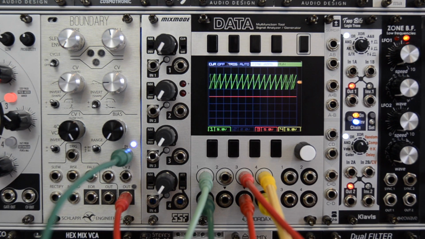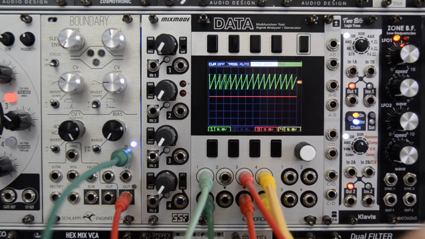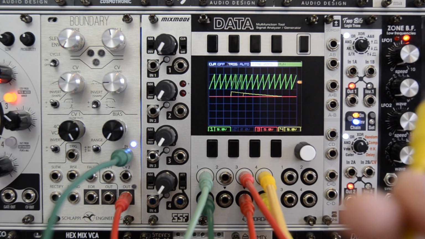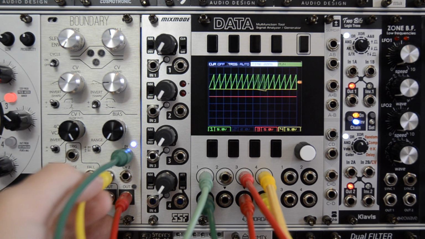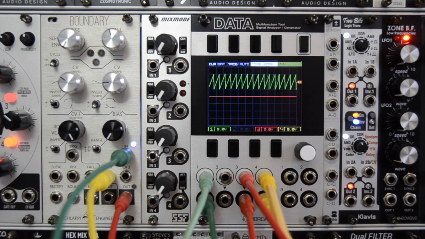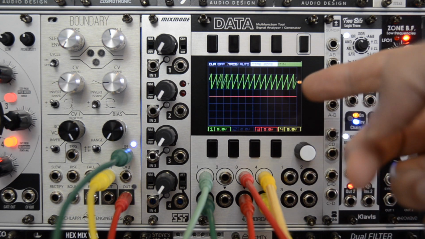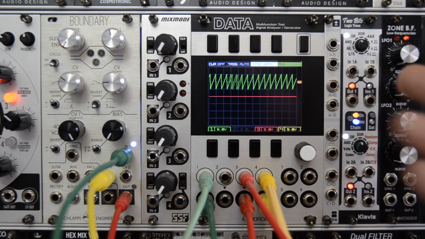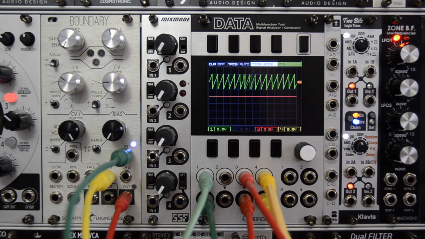And to make things a little bit easier to explain, I'm using an external envelope that I can invert manually. And you can see this as the yellow trace on the scope. And I'll just connect this envelope to the first CV input here. And now you can see on the scope, and you can hear it as well, that the amplitude of the saw wave that I'm sending in is modulated by the envelope that I'm sending into the CV input on Boundary.